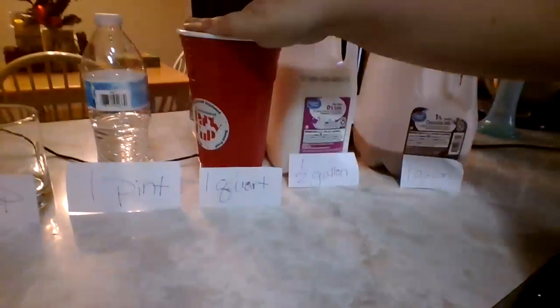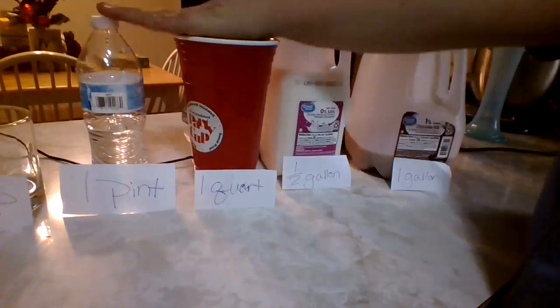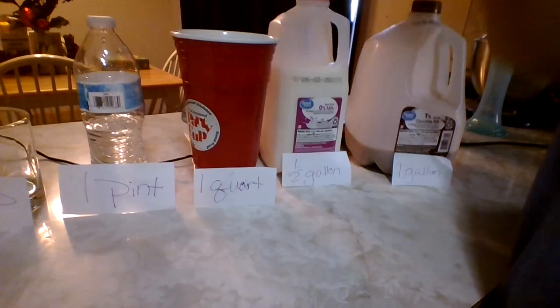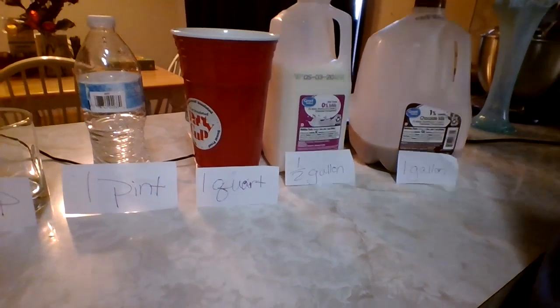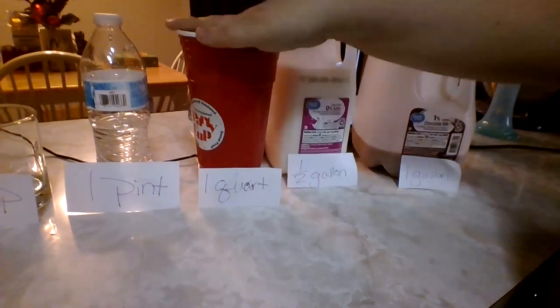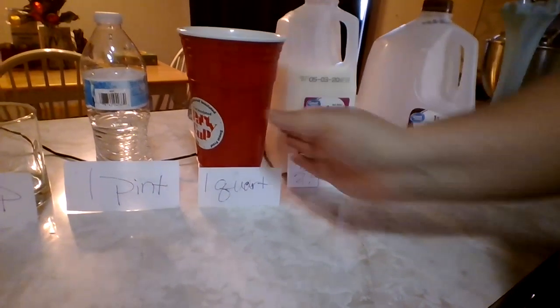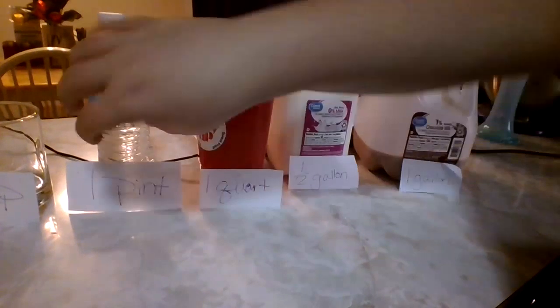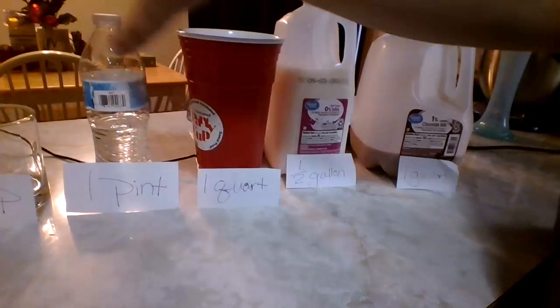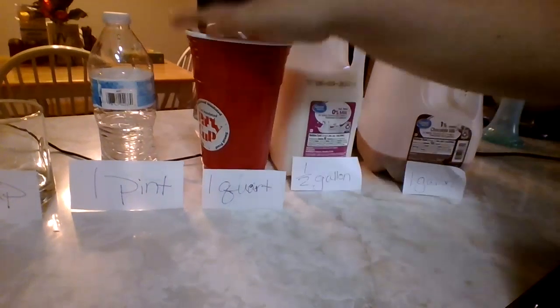Okay, moving on. This is a quart. Okay, now when you're looking at this, it looks about the same height as this, but I didn't have anything in my house that was a quart. But I did find a tall quart. I found one that was a wide quart. So when you're looking at this, we can compare it. If you look at the width difference, this one is wider than a pint. Okay, so this is a quart.